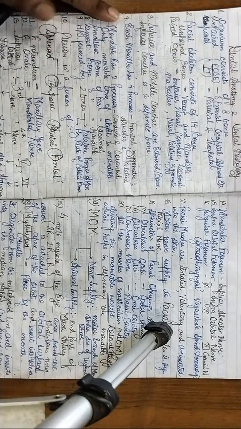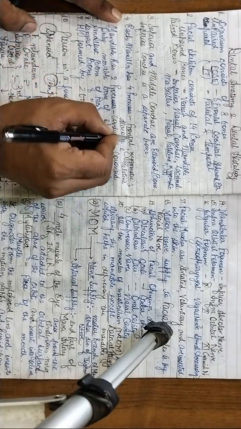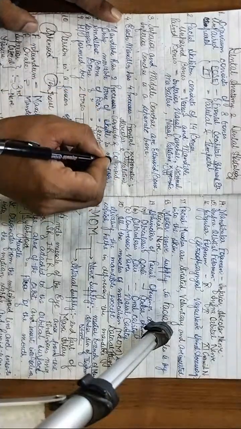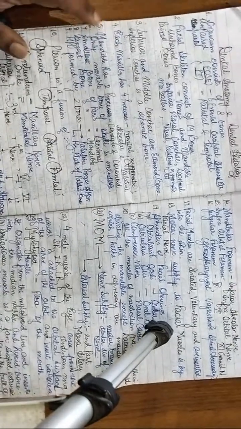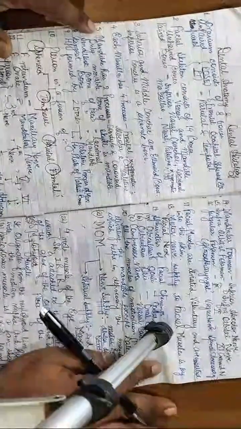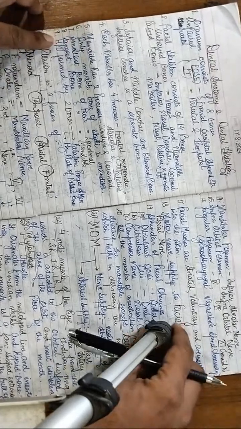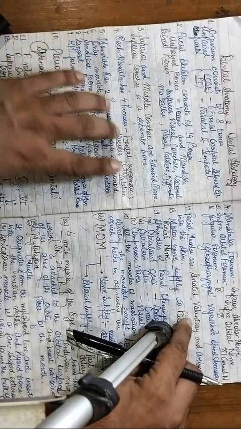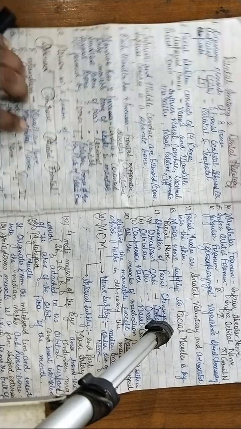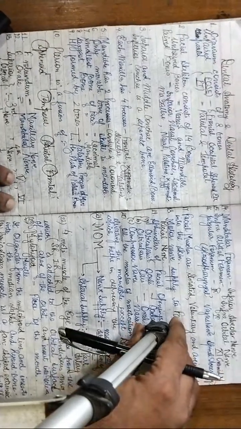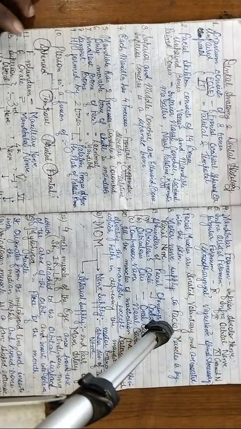Moving on to the next MCQ: the maxilla has 4 processes, and what are those 4 processes? The frontal, the zygomatic, the alveolar and the palatine processes. Moving on to the next important multiple choice question: the mandible has 2 processes. Since the maxilla has 4 processes, the frontal, zygomatic, alveolar and palatine, the mandible has 2 processes, the condyle and the coronoid process. Moving on to the next important MCQ: the only movable bone of the skull is the mandible.